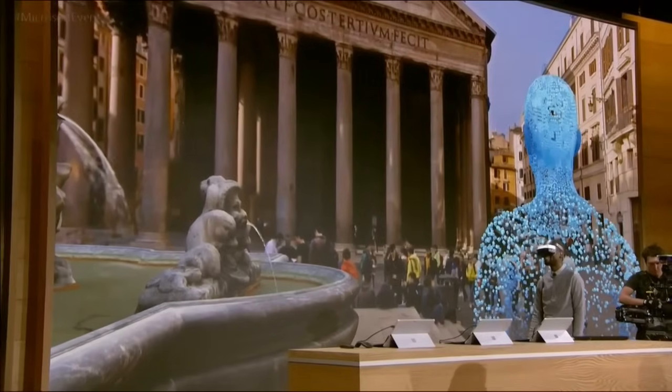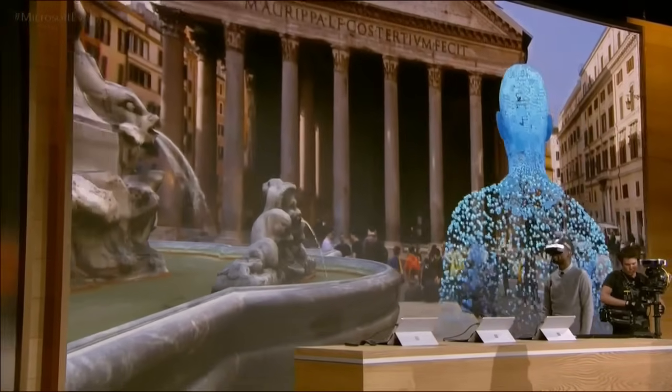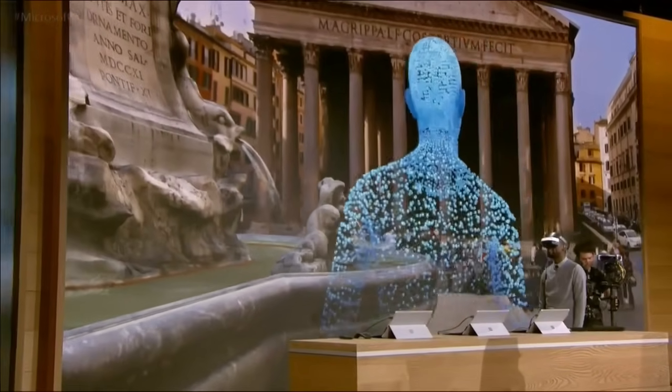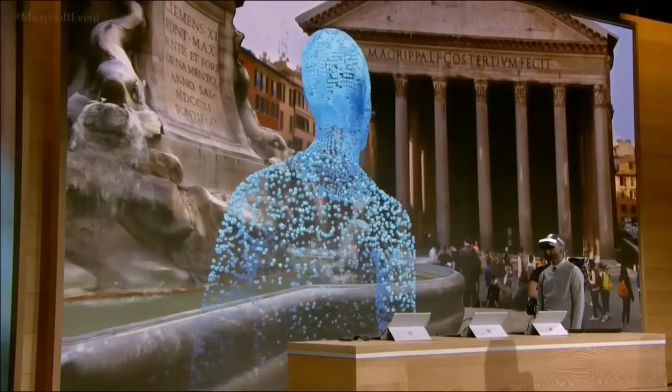So, this is incredible. I absolutely love this space. But what's even more amazing is that it's interactive. So, I'm in front of the Pantheon. Let's take a closer look.